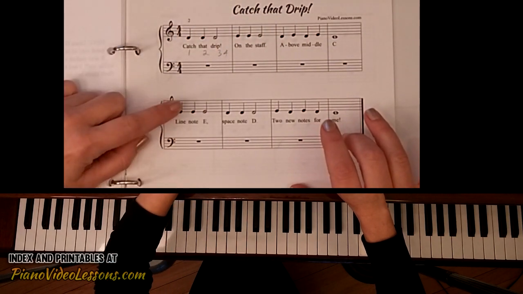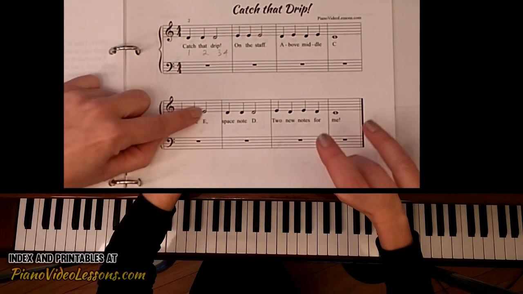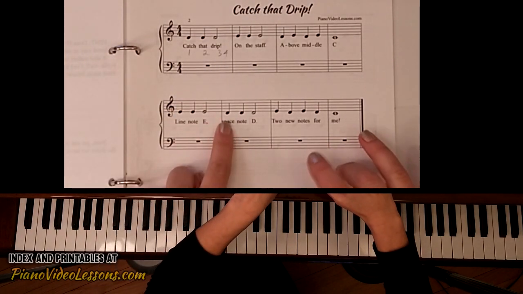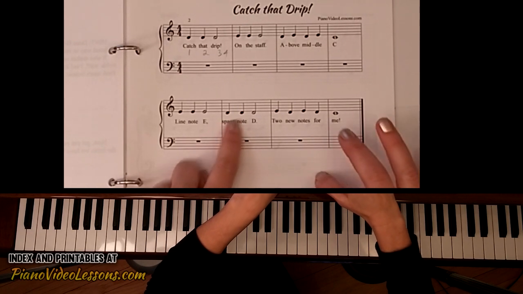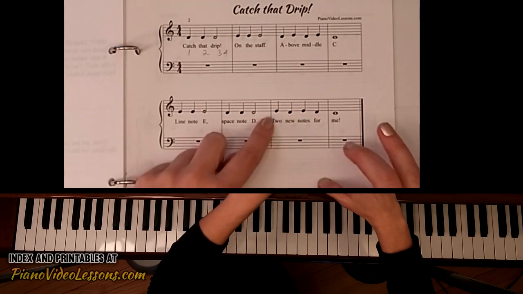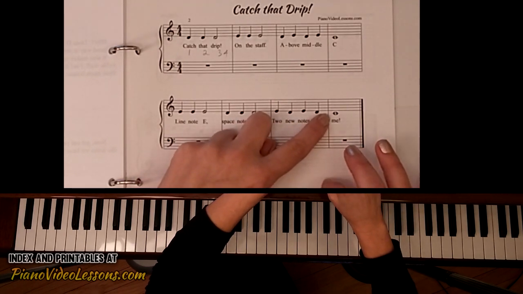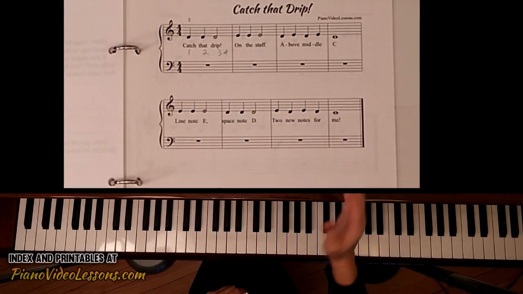Let's try the next line. It starts on E. So we were using finger 3 on E, and so here we go. 3, 3, 3, down one note, which is down one finger, 2, 2, 2. Then we go back up, down, 3, 2, 3, 2, and then thumb on C. So we're all set to play this now.